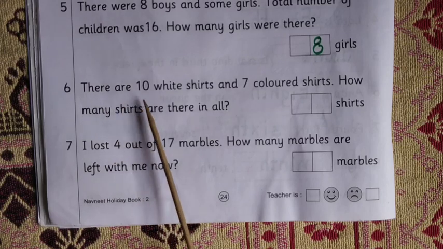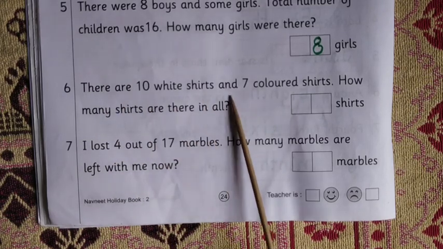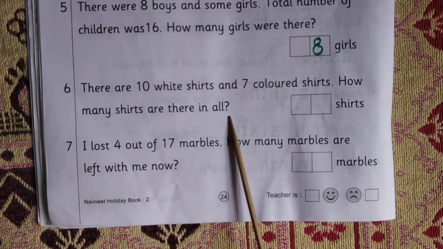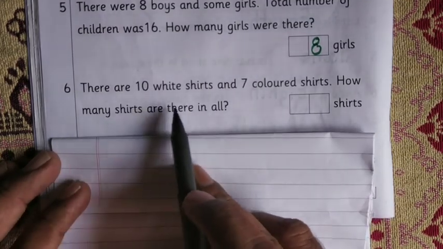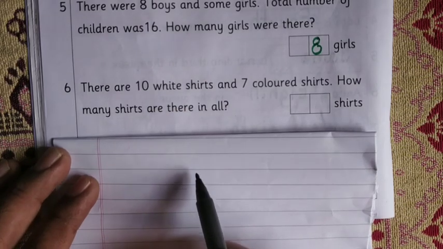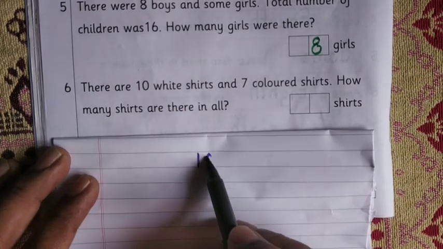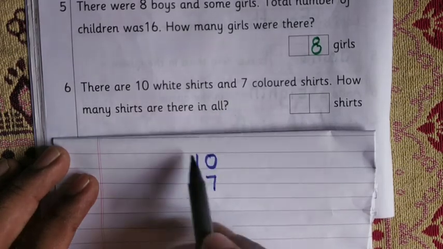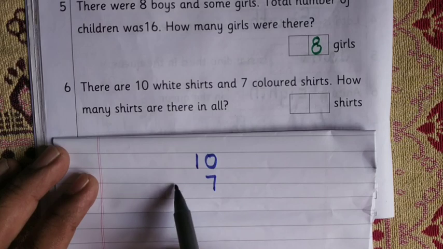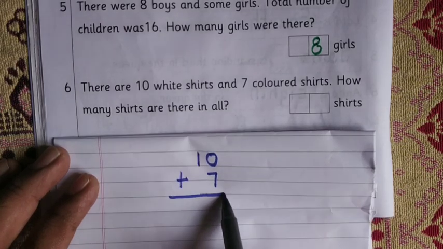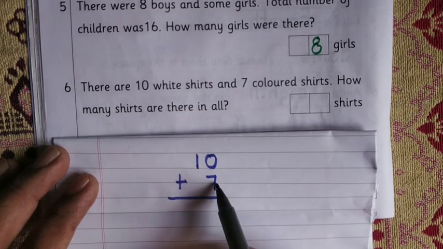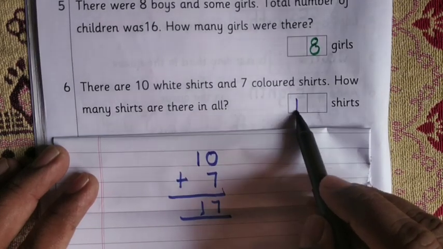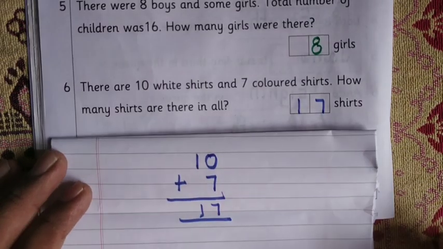There are 10 white shirts and 7 colored shirts. How many shirts are there in all? There are 10 white shirts. So we know white shirts are 10 and colored shirts are 7. We have to find out in all, means total. Then you have to do plus. 10 plus 7. 0 plus 7 is 7. You have 1. Total is 17 shirts are there.